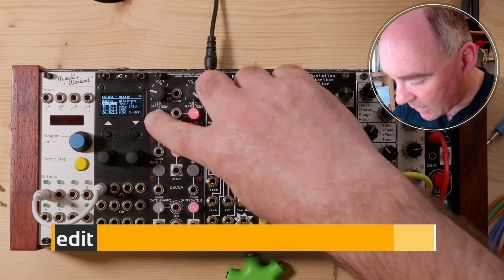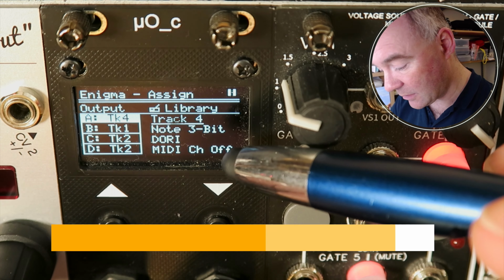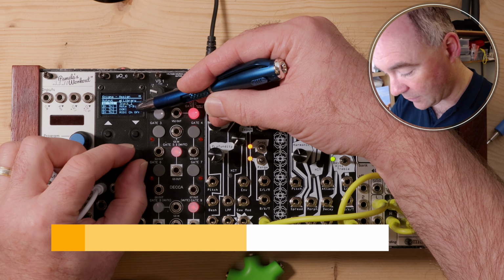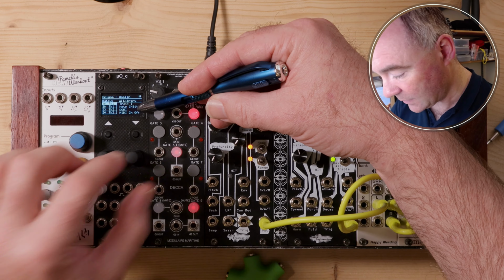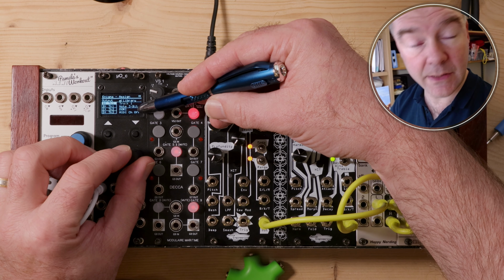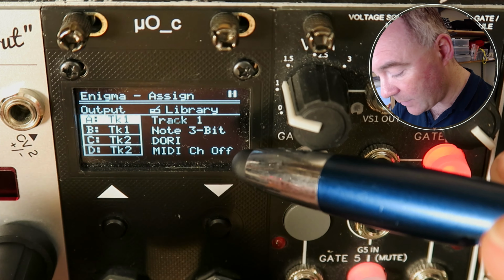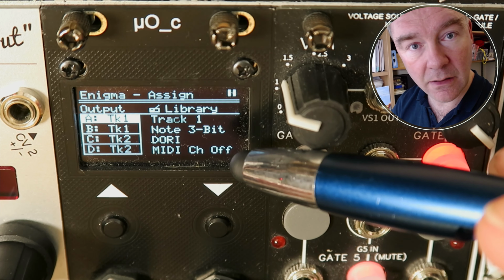Let's go look on the right hand side of the screen to understand what's going on. So I have mapped it onto track 1. I'm turning the right encoder here to change the track. Press the right encoder to move to the next field. The output range now is going to be 3 bits, which is 8 notes. Press it again, the quantization, and we could set the output of a MIDI channel tied to that track.